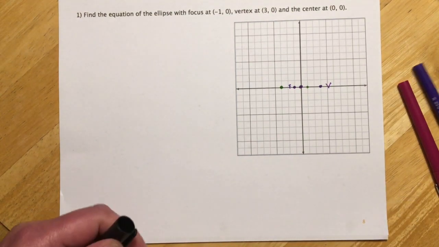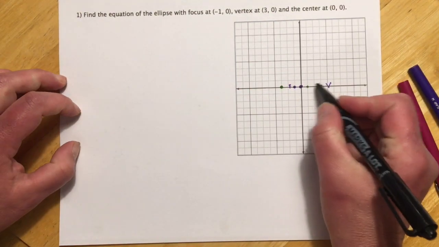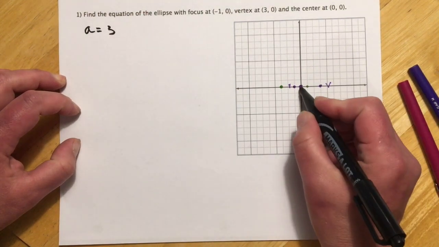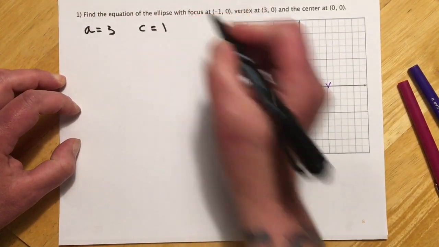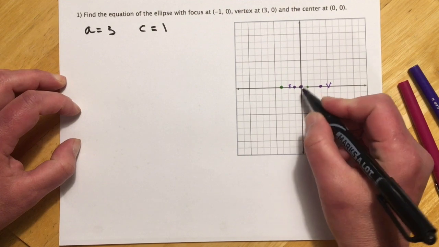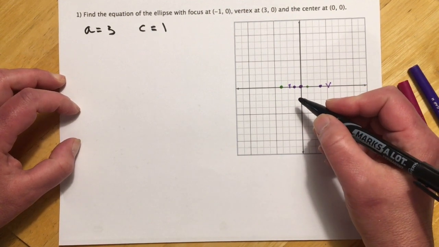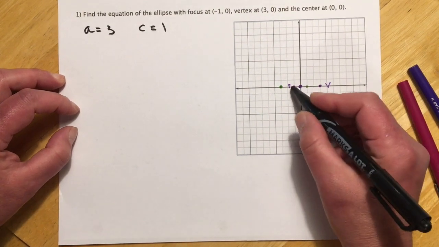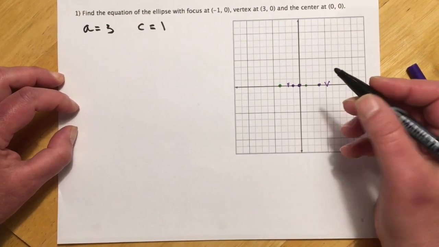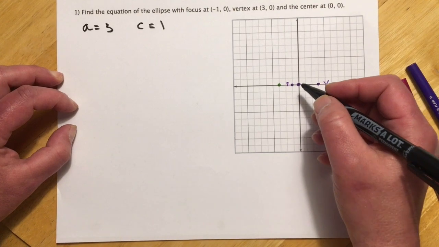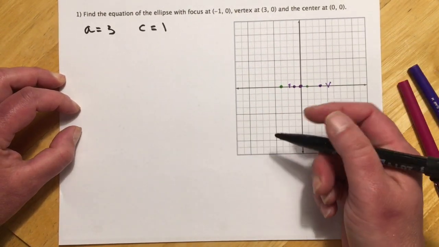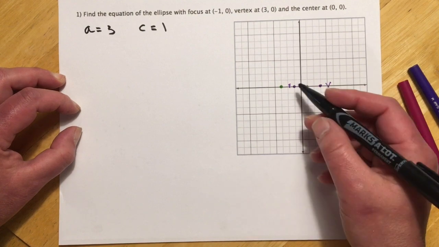So that means I know a is 3, that was our center to vertex. And I know c equals 1, because that's our center to a focus. I'm just counting that right off the graph. If you read this in the book, it'll probably show a more algebraic way to get there, where they just have these points and have you subtract things. To me, it's easier to just grab it off the picture, so I'm kind of a big fan of doing these graphically. But the book would have a different take on it if you want to see something a little bit more algebraic.